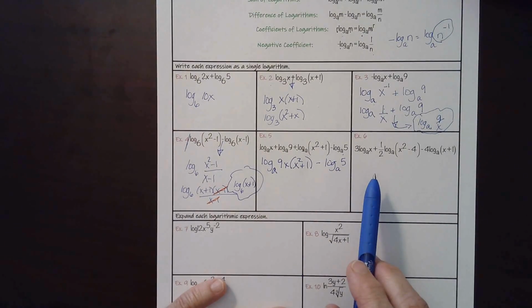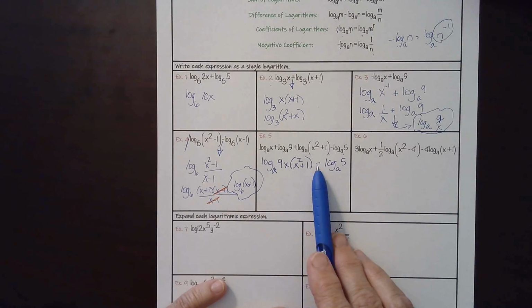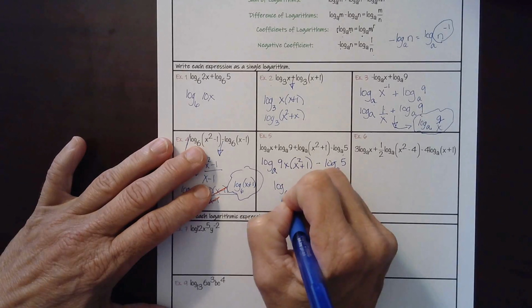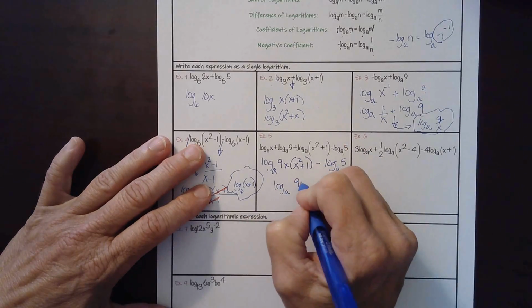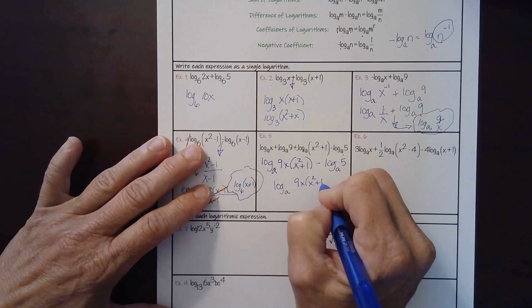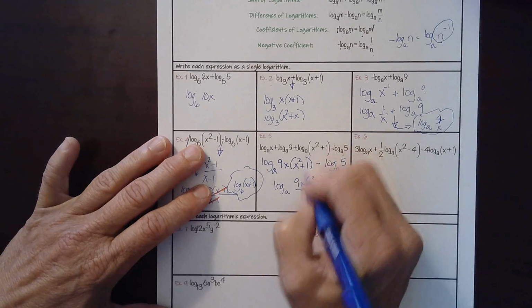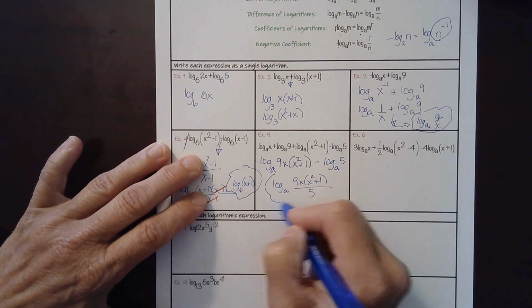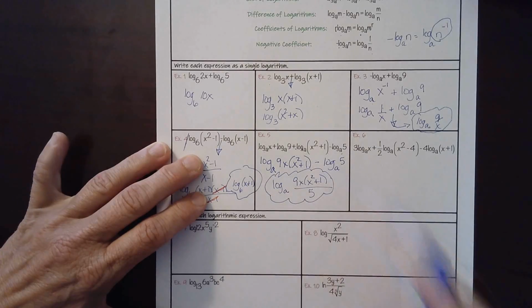Then I'll take care of the subtraction, and we have log base a of 9x times x squared plus 1 over 5. And there's your single logarithm.